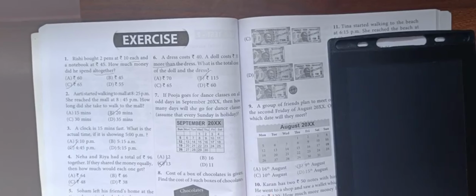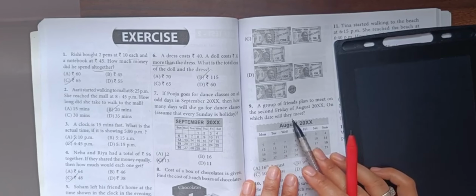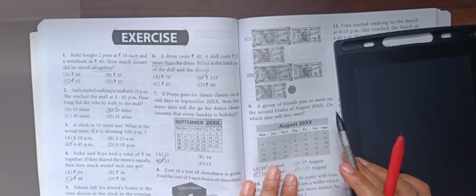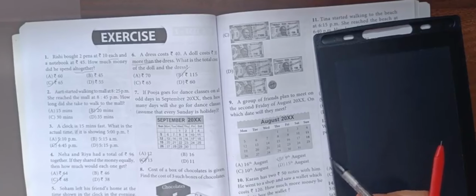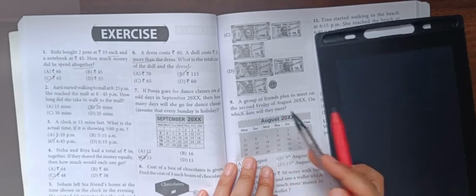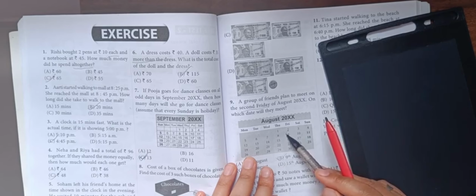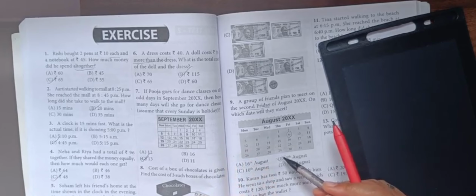Next is a group of friends plans to meet on the second Friday of August. On which date will they meet? So they are asking for the second Friday. So first Friday is on 2 and second Friday is on 9th. So answer is B.